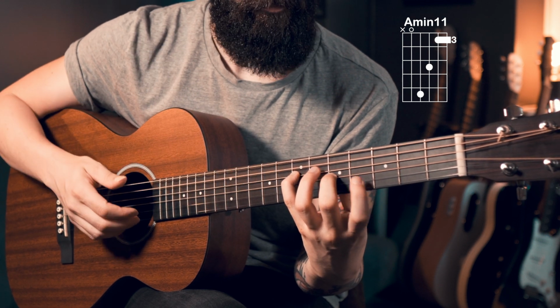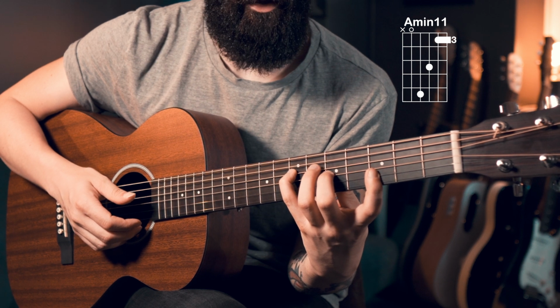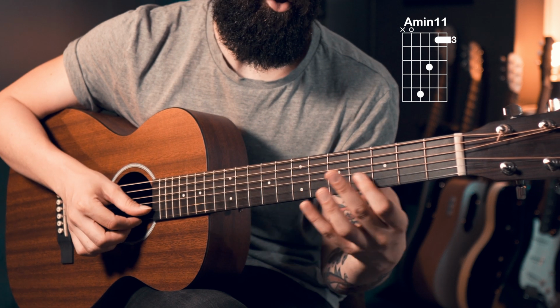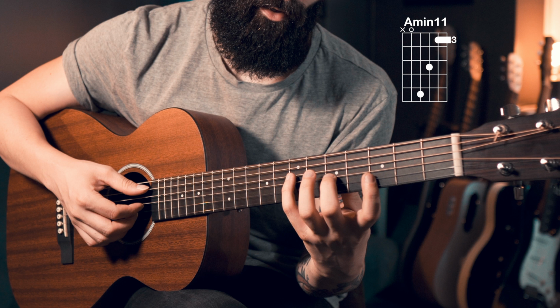this kind of vibe. And then what I suggest to do is stretch your 1st finger as if you want to play a bar on fret number 3 of the first 2 strings, okay? So you play the notes D and G like this.